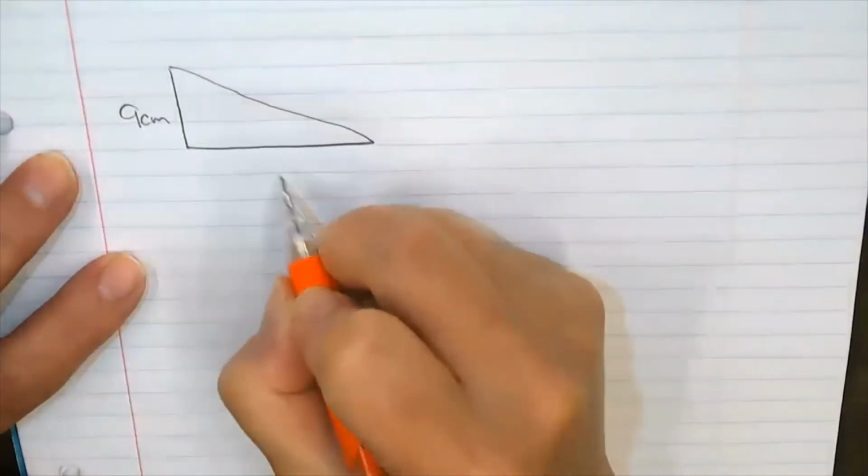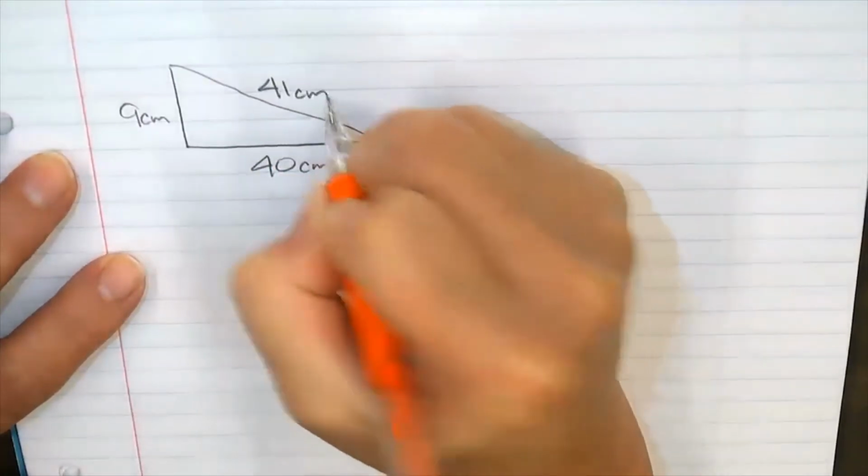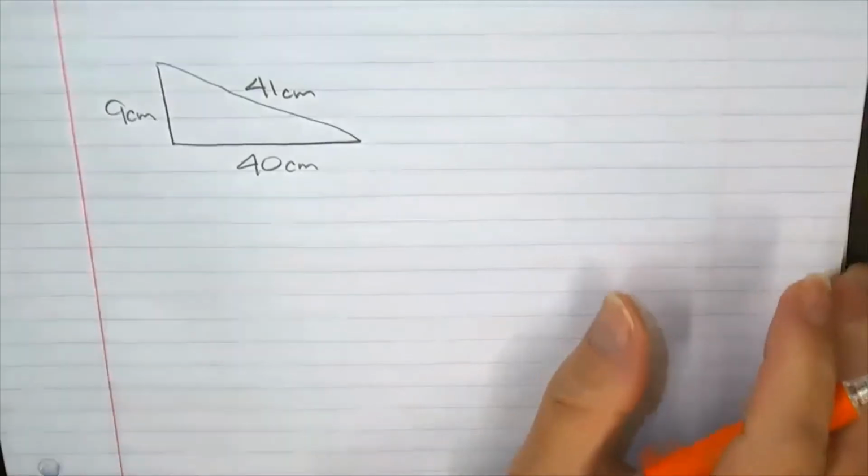So they've given us this triangle. They've given us the measurements of all three sides. And they're asking us, is this a right triangle? Well, let's find out.